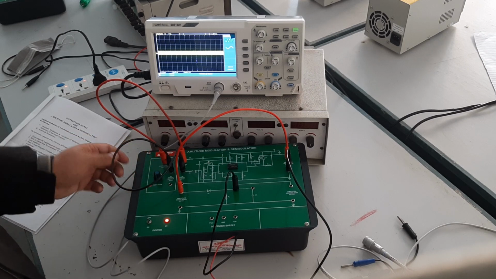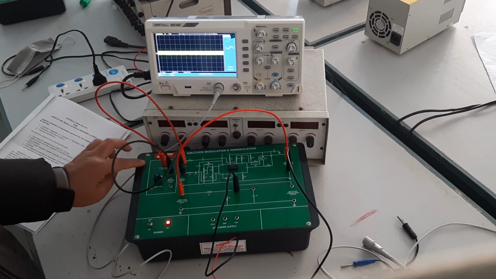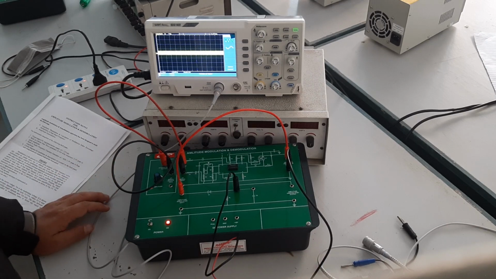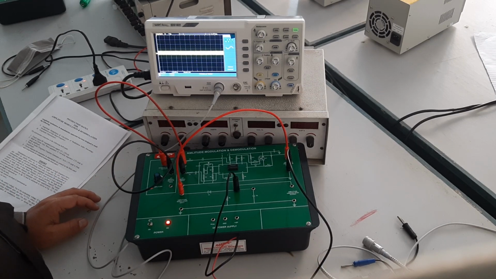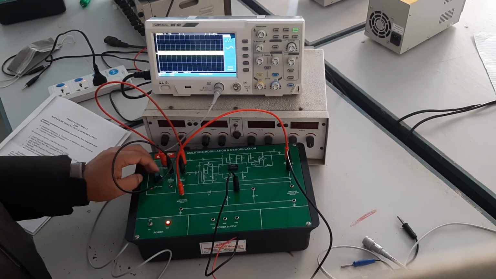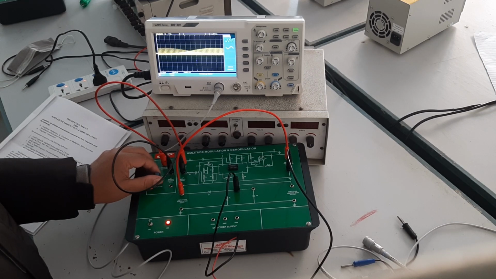At first, the amplitude of the message signal input is 0. There is no message signal over the circuit, so there is no message signal input in the modulation portion. When I start to give the message signal, or when I start to increase the amplitude of the message signal, it slowly starts to modulate, and at the demodulation section we can see the demodulated output of the message signal.